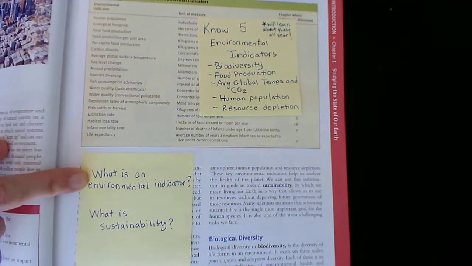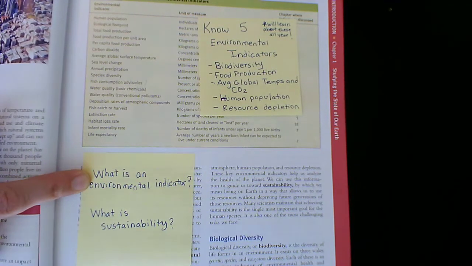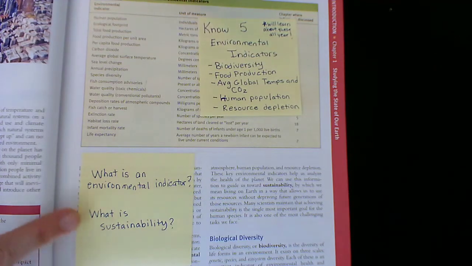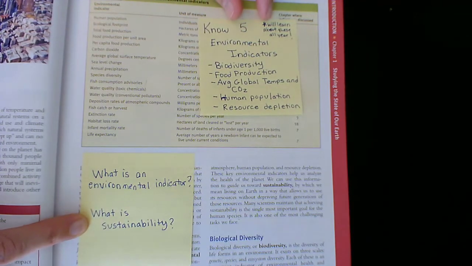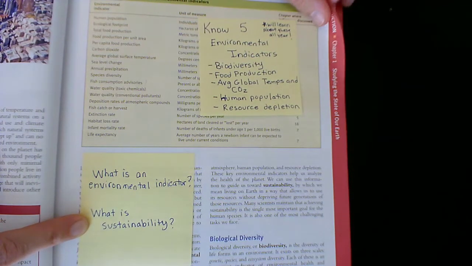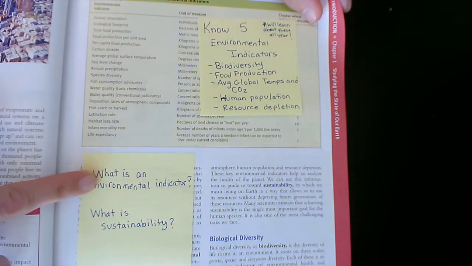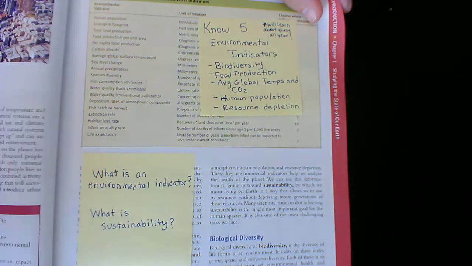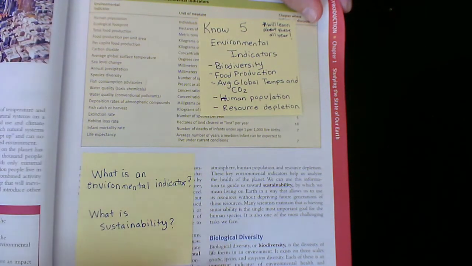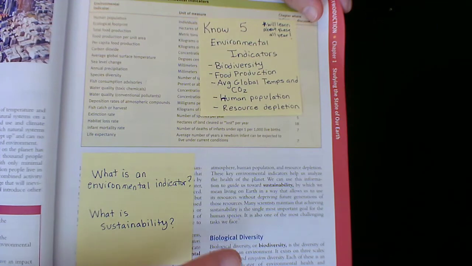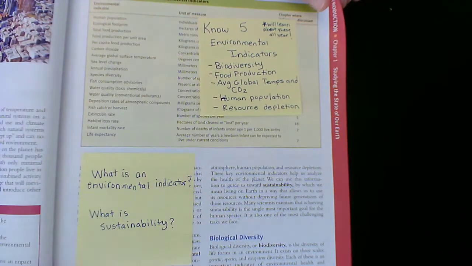So you need to understand what an environmental indicator is, what its purpose is, and then what it's going towards, and that would be sustainability. The fact that you're not using too much of the resource so that it becomes depleted. So the idea is to use these indicators to help us achieve sustainability. Then it's going to go into detail on each environmental indicator, so I just want you to read those and become familiar with those.